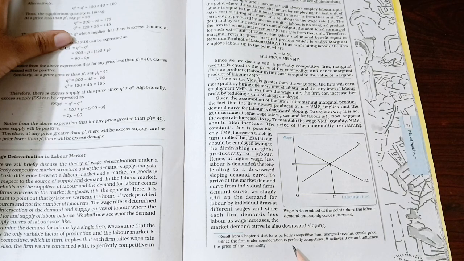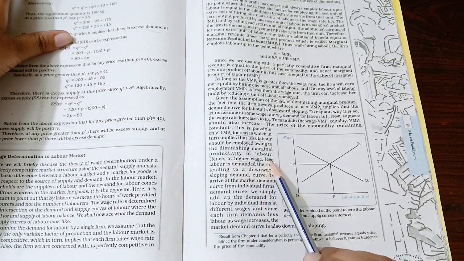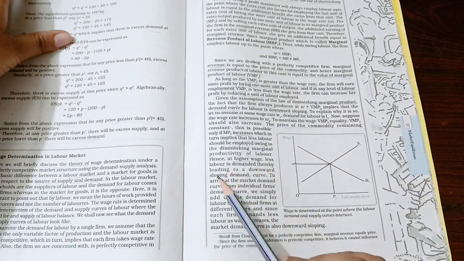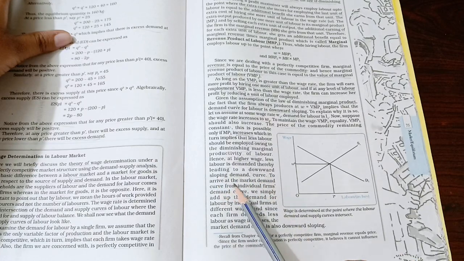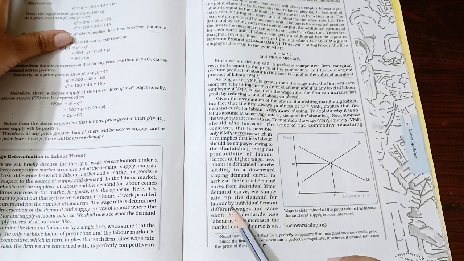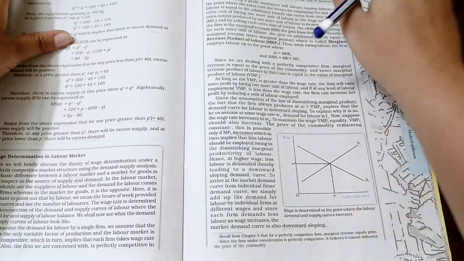Since the firm under consideration is perfectly competitive, it believes it cannot influence the price of the commodity. Hence, at a higher wage, less labor is demanded, thereby leading to a downward sloping demand curve. To arrive at the market demand curve from individual firms' demand, we simply add up the demand for labor by individual firms at different wages, and since each firm demands less labor as wage increases, the market demand curve is also downward sloping.